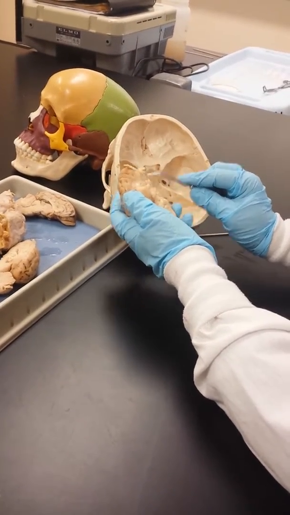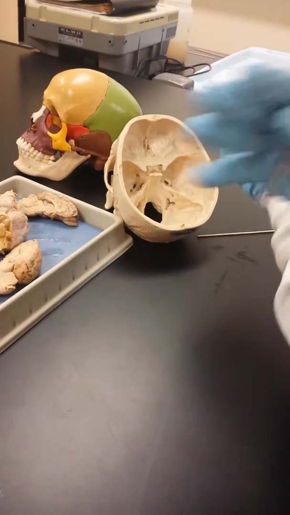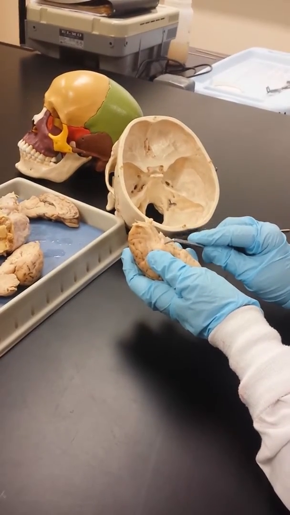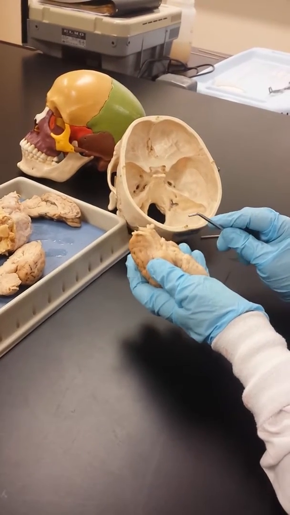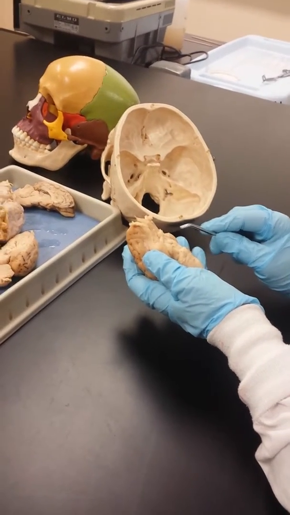Now here we have the optic nerves that are going to come in, and they're going to cross. And as they do, on the other side now, it's called a tract, right? Because it's carrying those bundles of nerves.